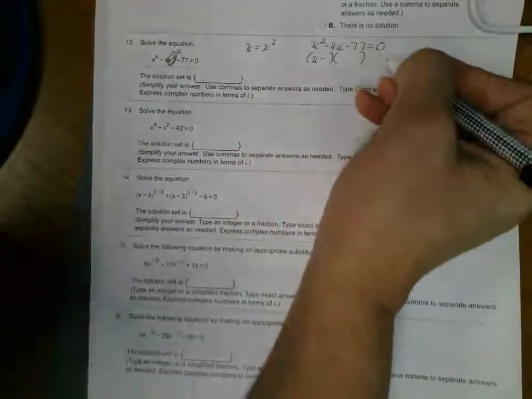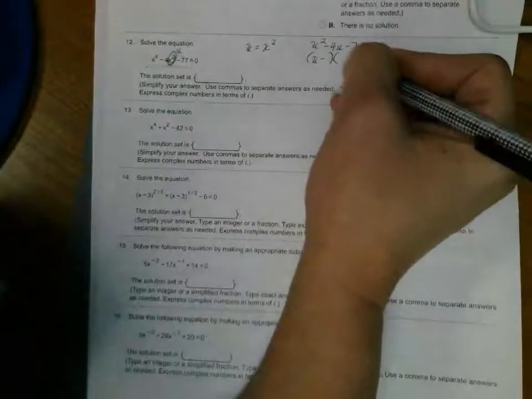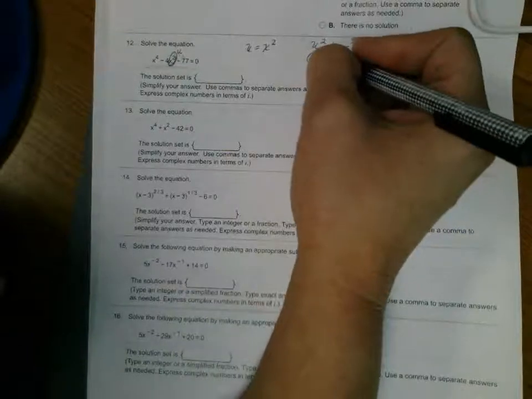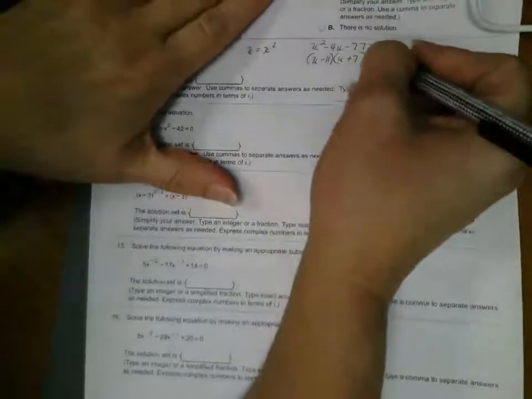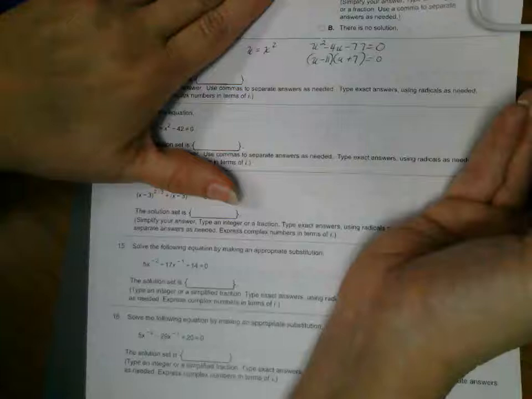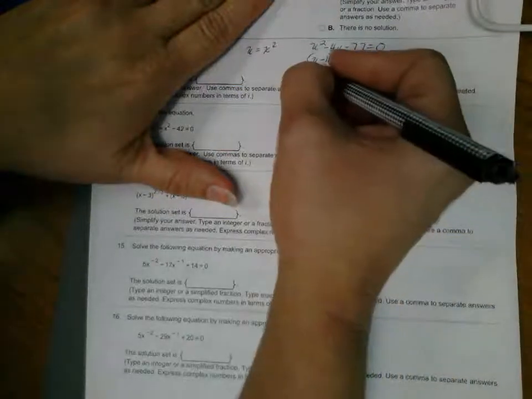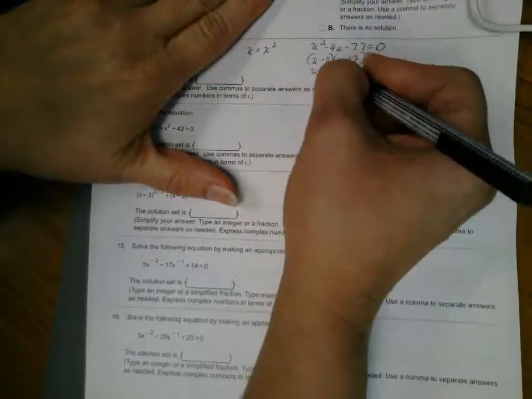Let's see, 7 times 11 is 77. I wonder if that helps me out. If I do negative 11 and positive 7. So, yes, that gives me a negative 4 middle term. You can check that by the FOIL method. And then your solutions would be positive 11 and negative 7.